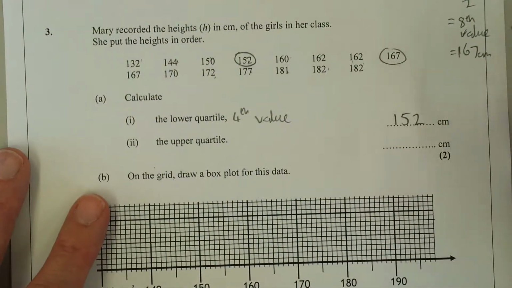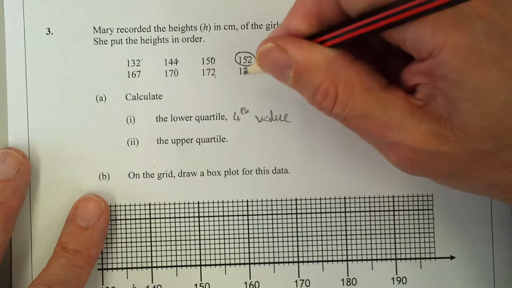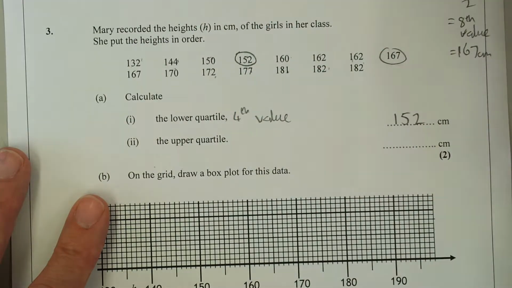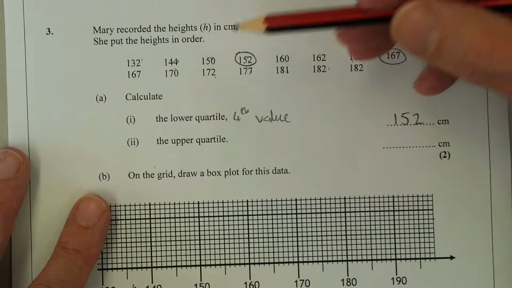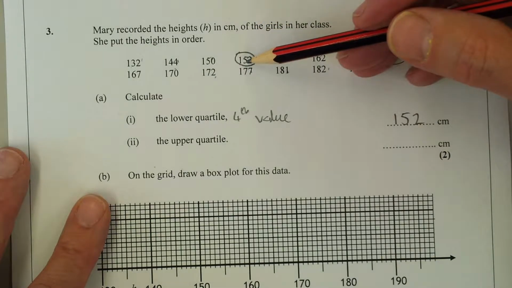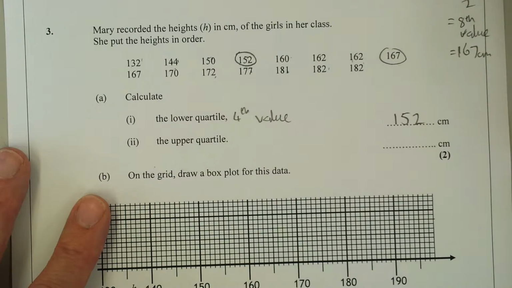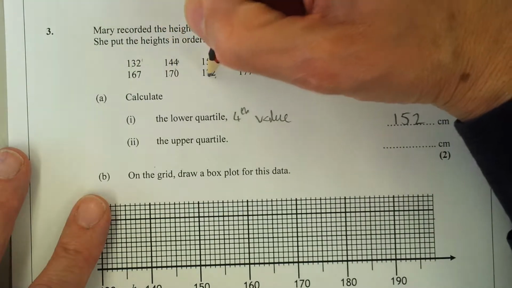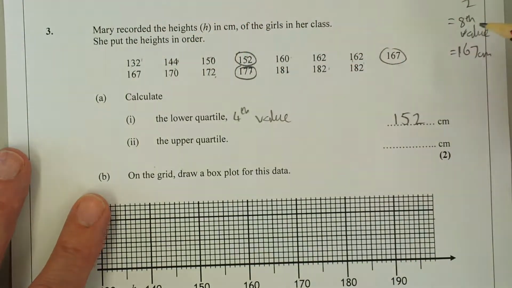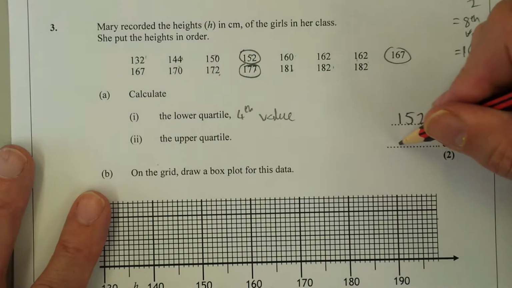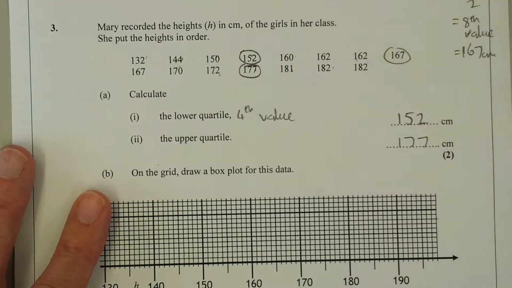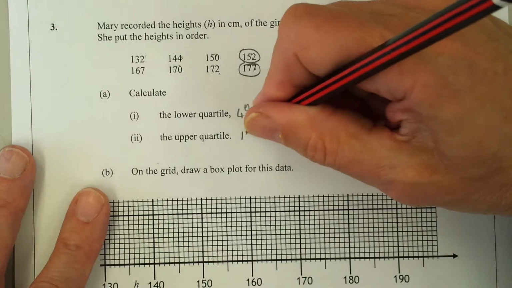The upper quartile is 3/4 of the way through the data. The easiest way to do this is add the lower quartile value to the medianth value. So the 4th value add the 8th value gives the 12th value. So let's just add, there's the 8th, 9, 10, 11, 12. So the upper quartile is 177 centimetres, the 12th value. I'll put that on.